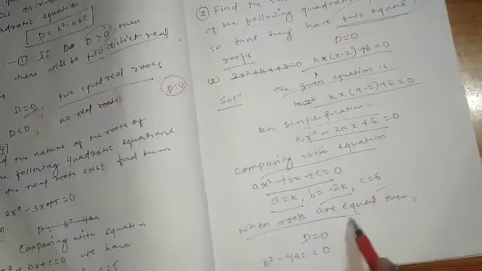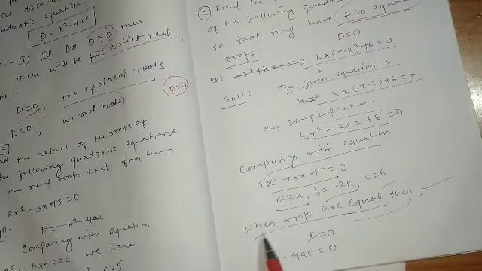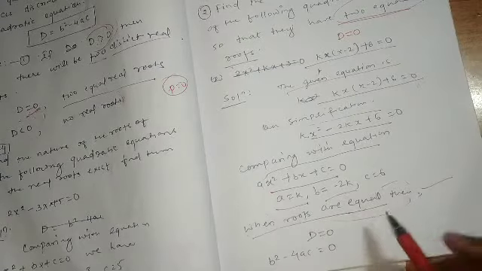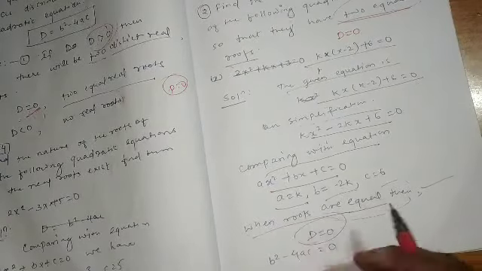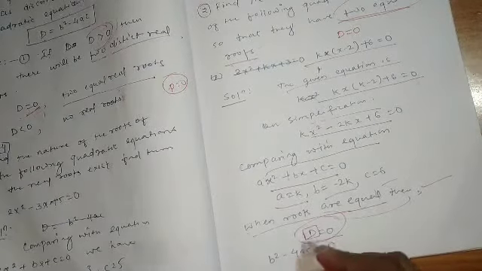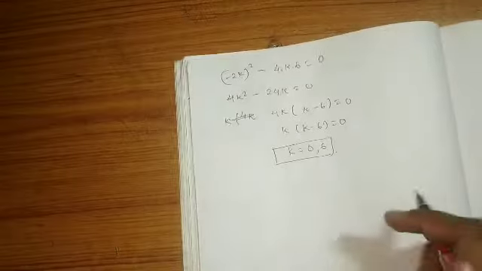Because roots are equal, this is an important step, so listen carefully. When roots are equal, the value of D will be 0, and D is b square minus 4ac, equal to 0. Just put in the values of b, c and a.